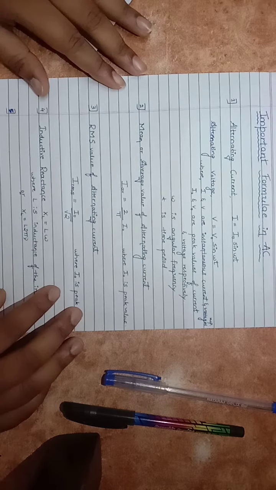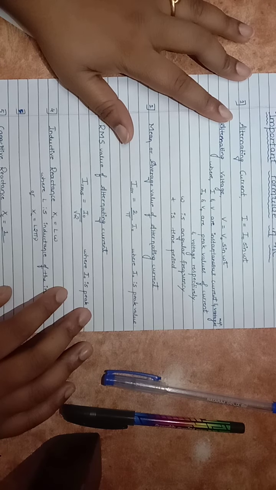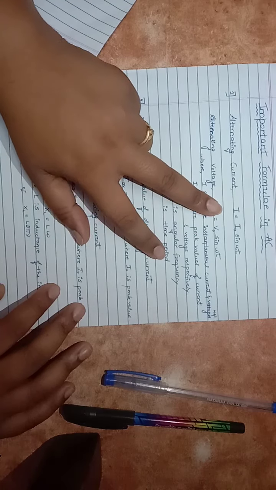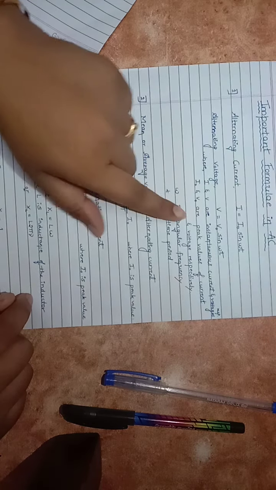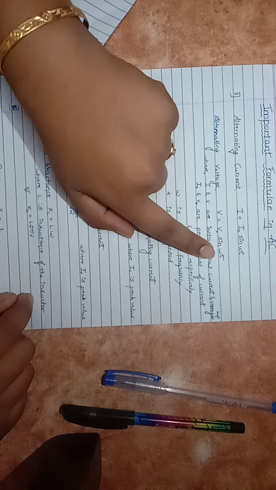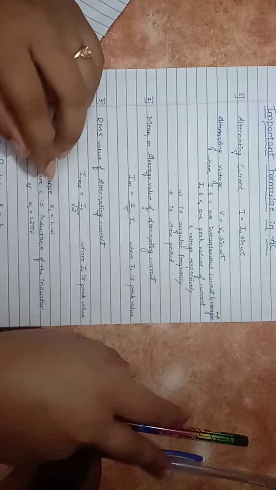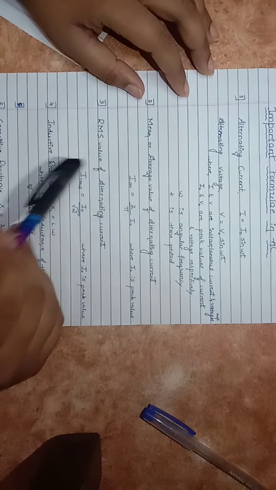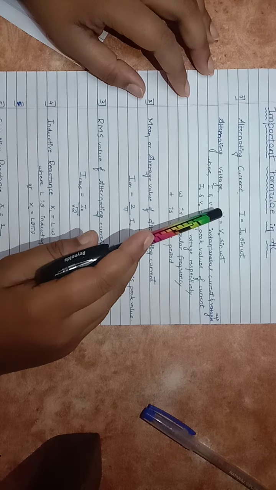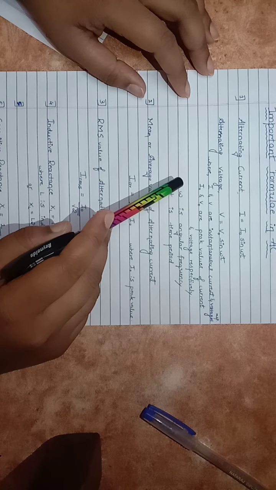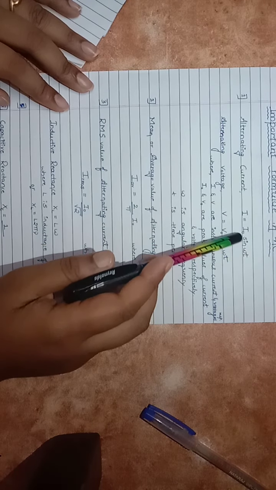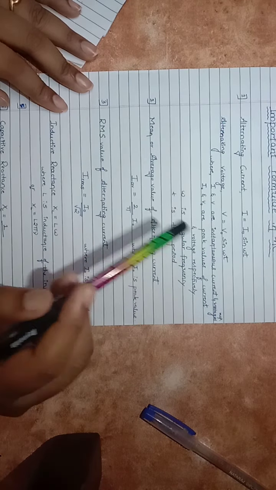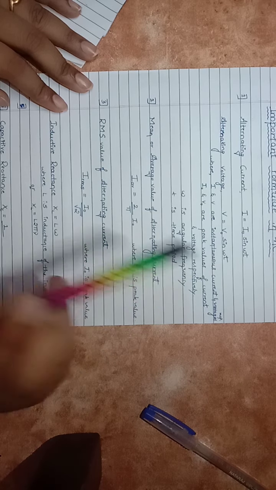I have started with the alternating current formula, which is I = I naught sin omega t, and alternating voltage is V = V naught sin omega t, where this I and V are instantaneous current and instantaneous voltage, and I naught and V naught are peak values. Omega is angular frequency, t is time.